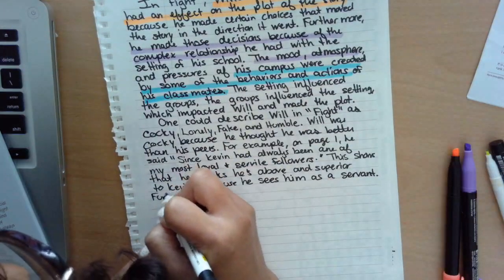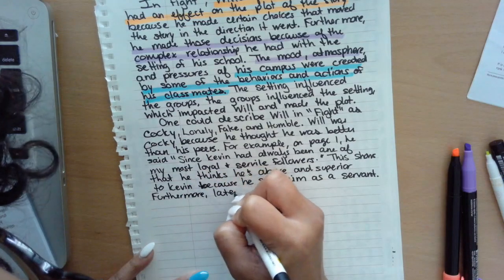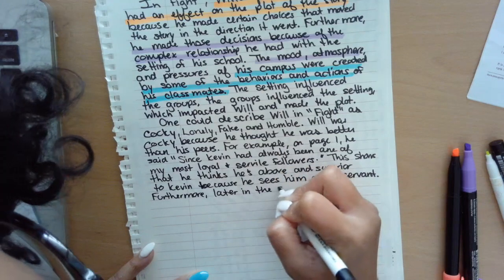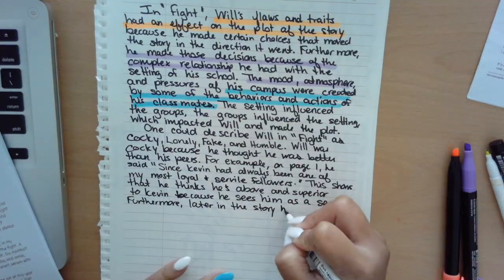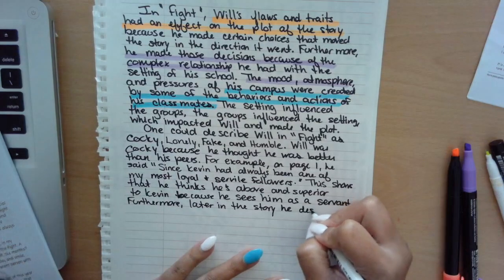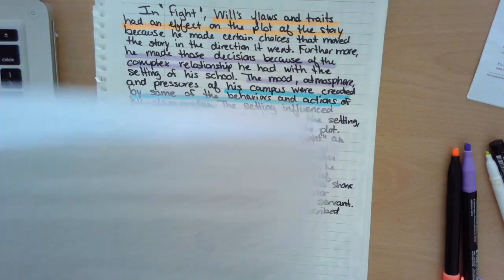Furthermore, later in the story, he described himself as superior.